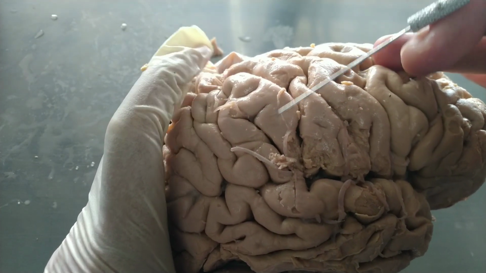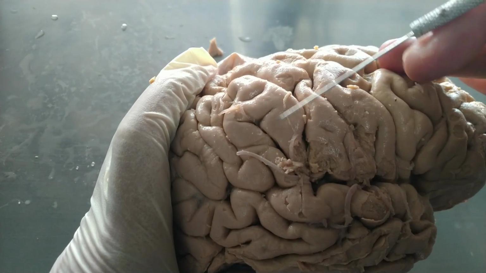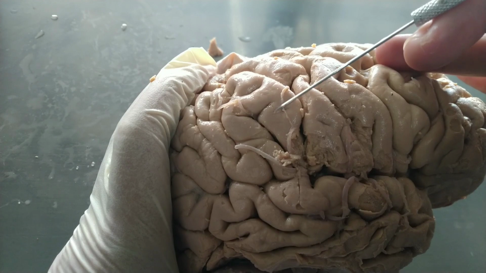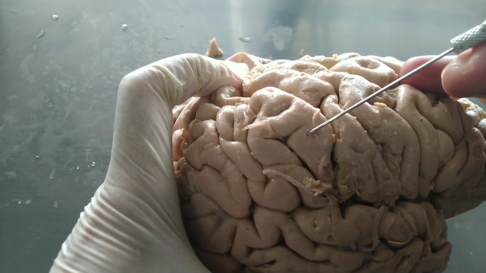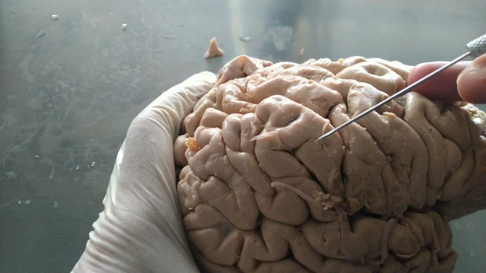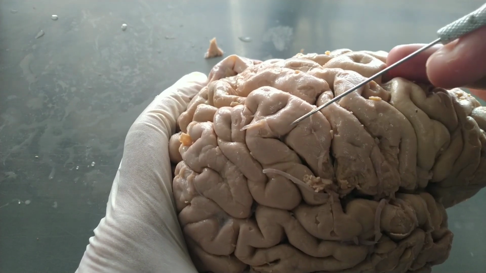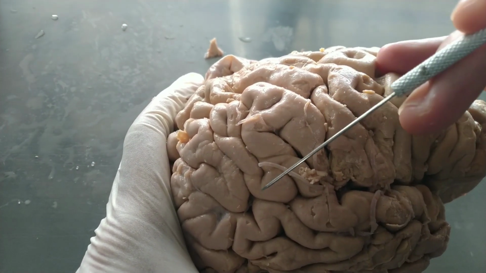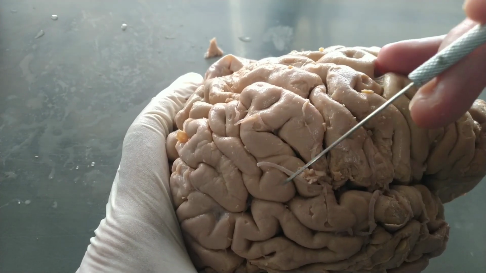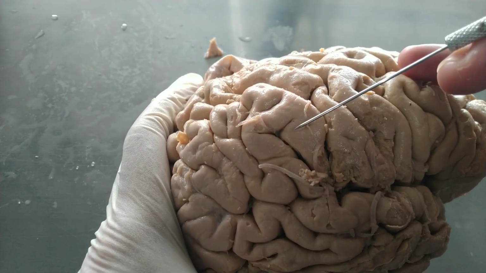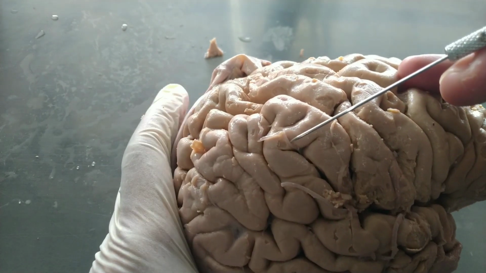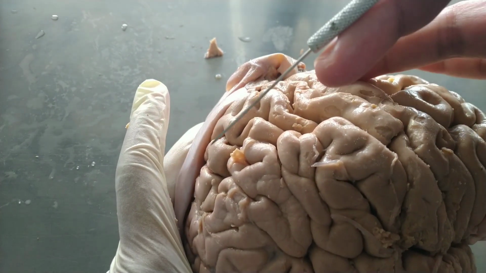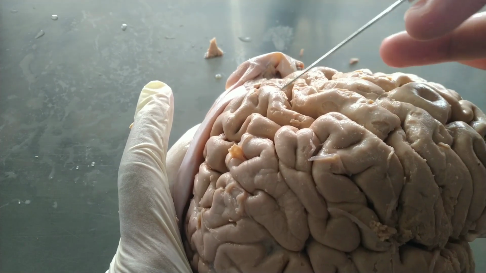While this gyrus right here, that's known as the supramarginal gyrus, which all of which are part of the temporal lobe. No? Angular gyrus and the supramarginal, they belong to the inferior temporal lobule. No? We have the superior temporal lobule right there.